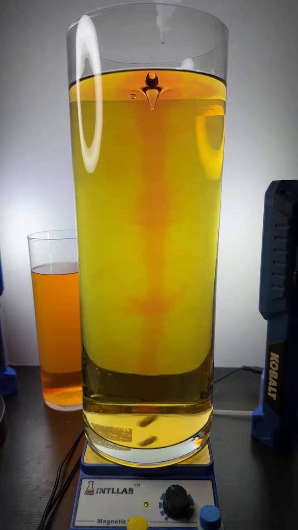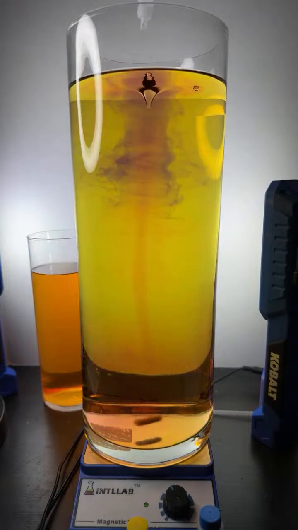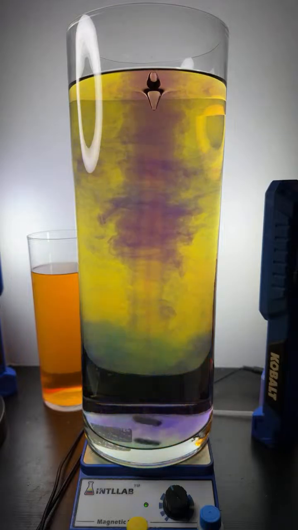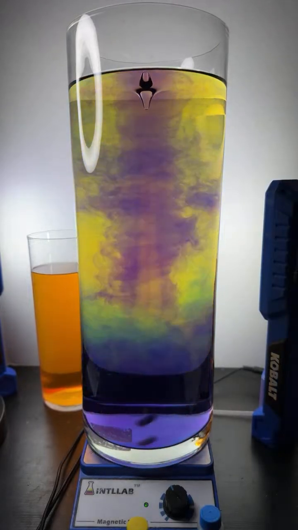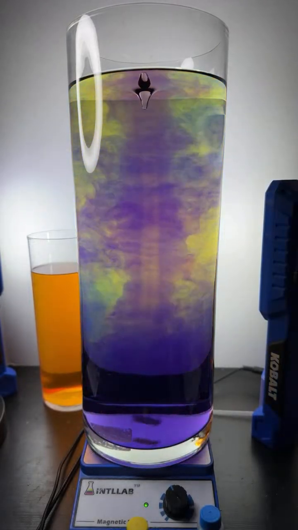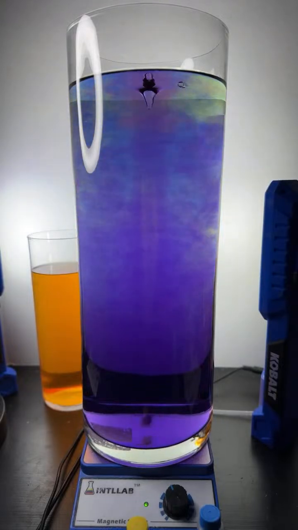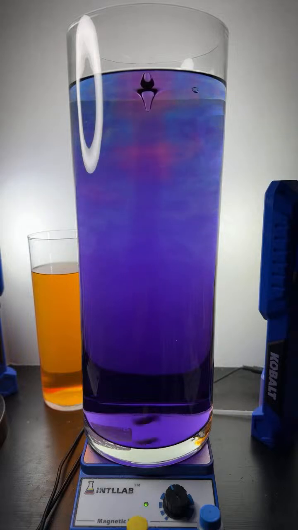Let's start adding a little bit of base here. You can start seeing some interesting flow patterns growing in with the base. Beautiful stuff. Thank you there, Shrey. Start adding some acid. A couple drops of acid. Oh, that's really pretty.